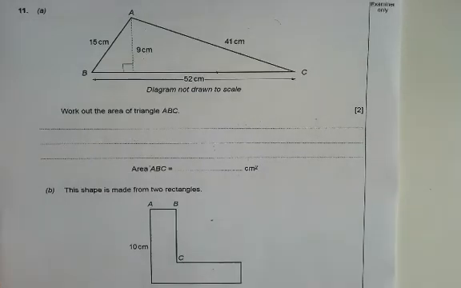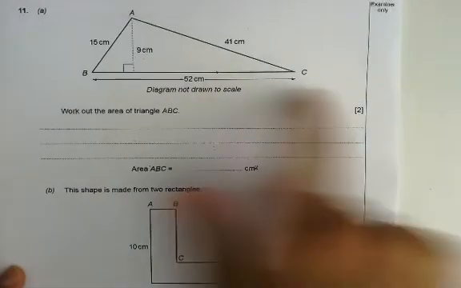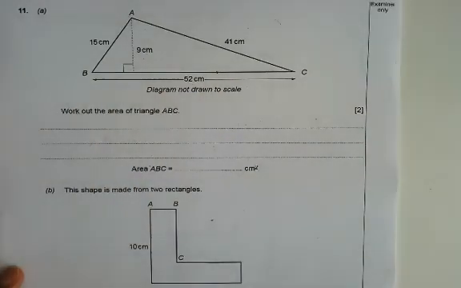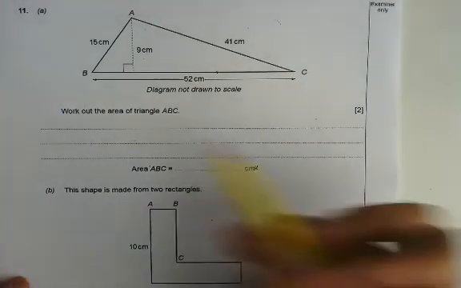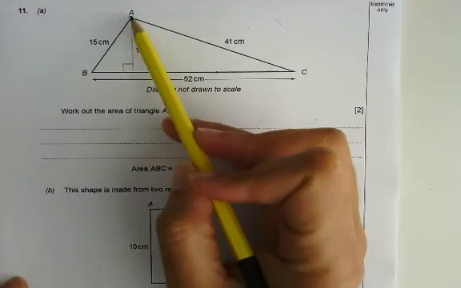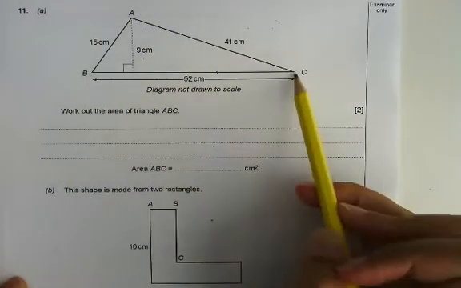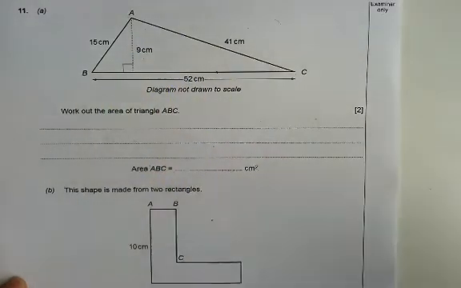Okay, moving on to question 11. So you're given this triangle and the question says work out the area of triangle ABC. Triangle ABC is the triangle that goes between point A, point B, point C, like that. So we want to figure out the area of that triangle.